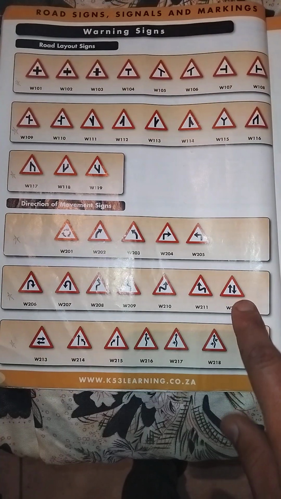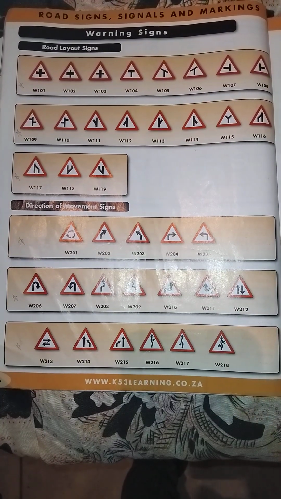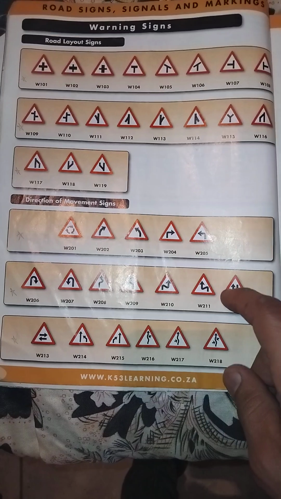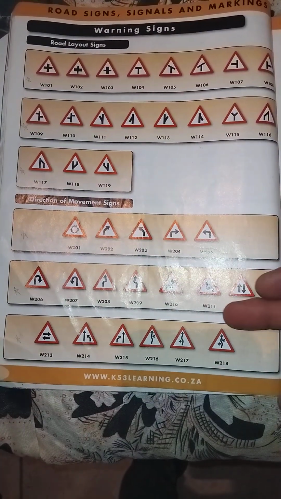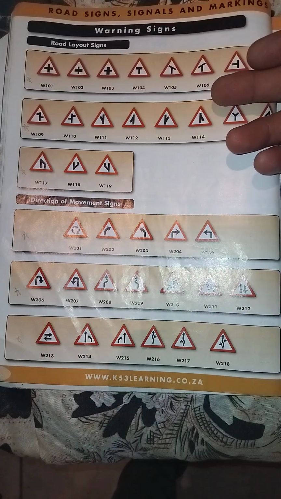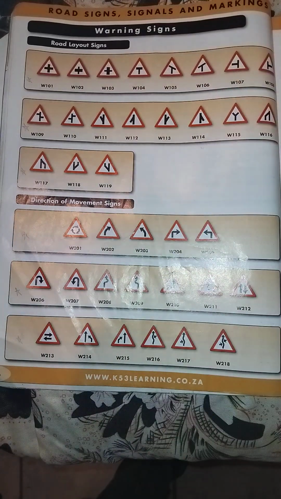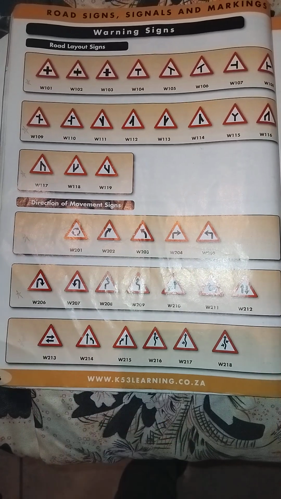And then the next one is a two-way traffic, which means that, unlike a one-way traffic, where you're only allowed to drive in one direction, you can basically drive in two directions, up or down. And then you have your two-way traffic crossroad, which is this one.